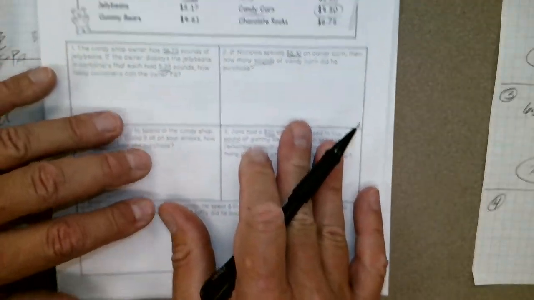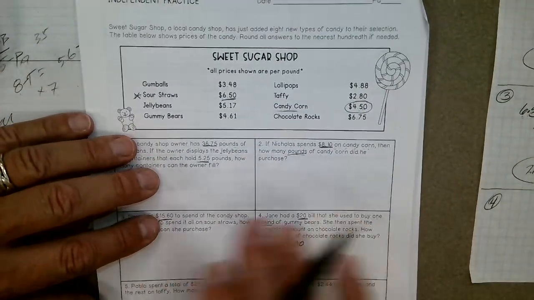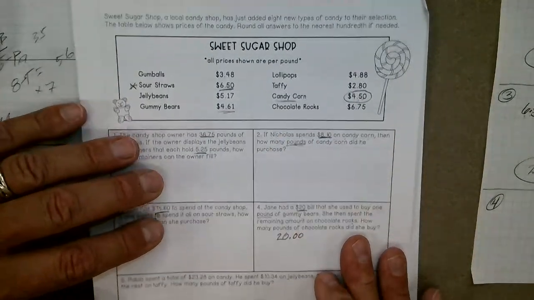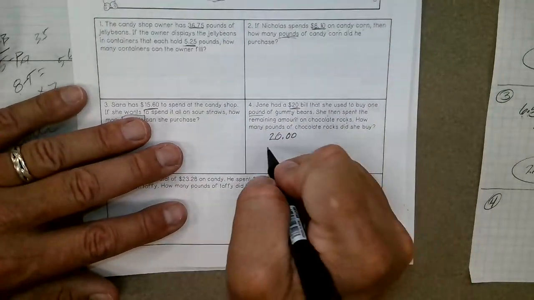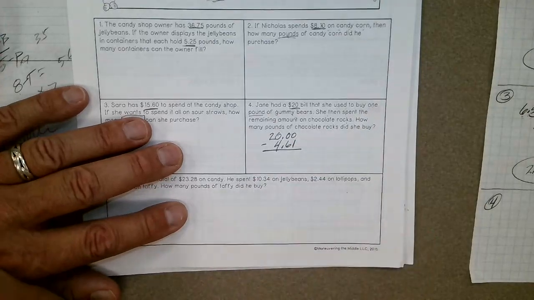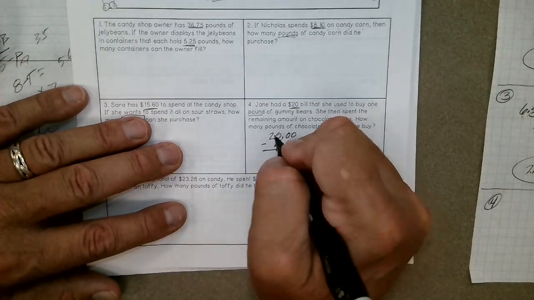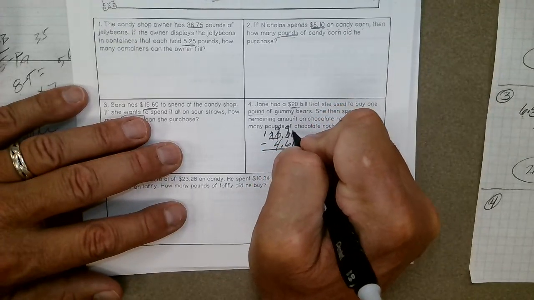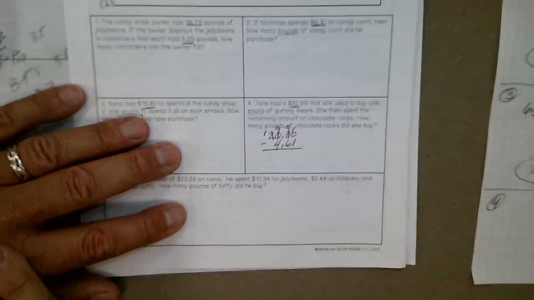Well, we're going to have to go back up to our key, our index, and look at gummy bears, and a pound of those is $4.61. So if I buy a pound, I'm just going to subtract it from there. And I'm going to have to borrow down, right? And that goes to a 1, to a 9, to a 9, and to a 10.